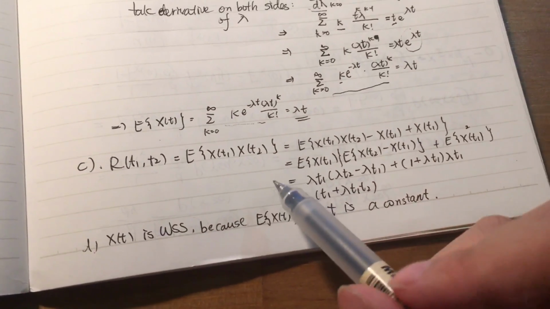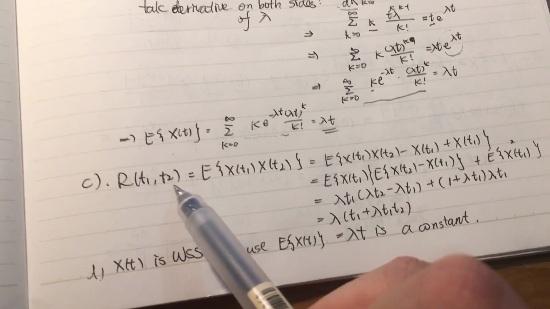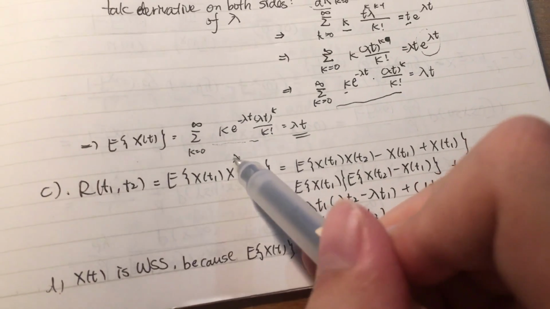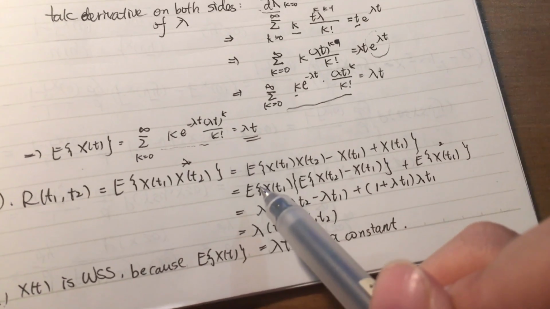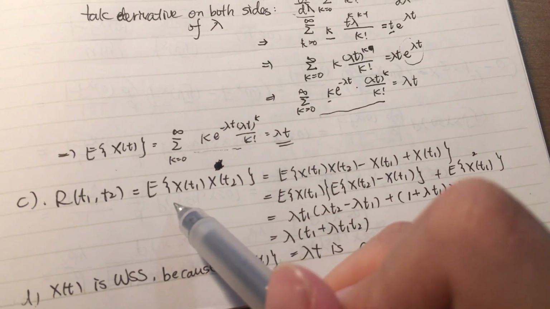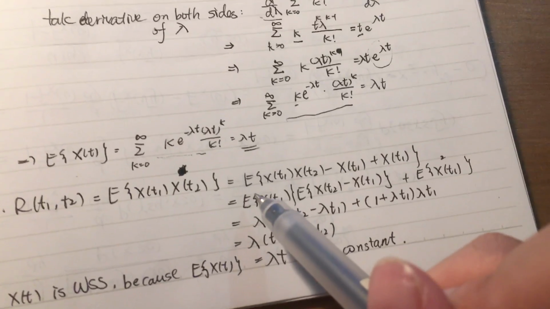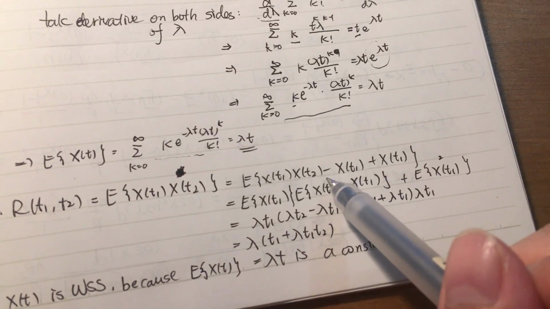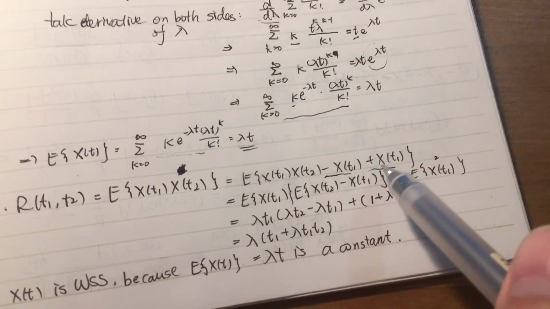And for the third question, we need to find the correlation function of T1 and T2, and we rewrite it as E[X(t1) times X(t2)]. It is equal to E[X(t1) X(t2)], and this can be rewritten by adding a certain term, minus this term X(t1), and also adding this term plus X(t1).